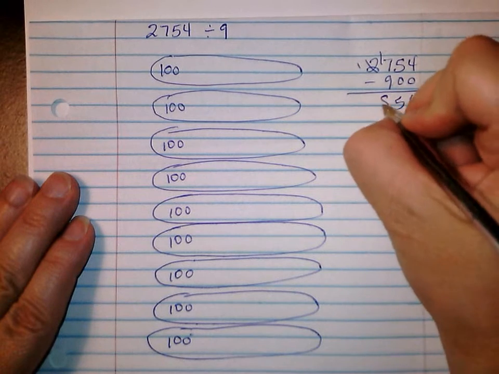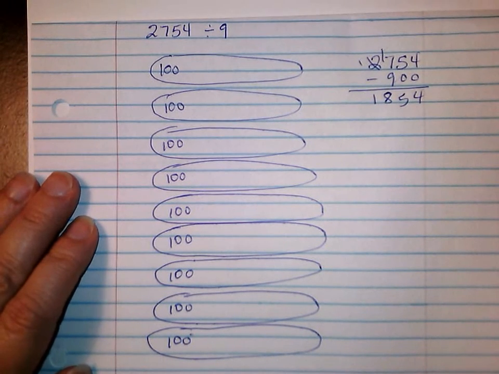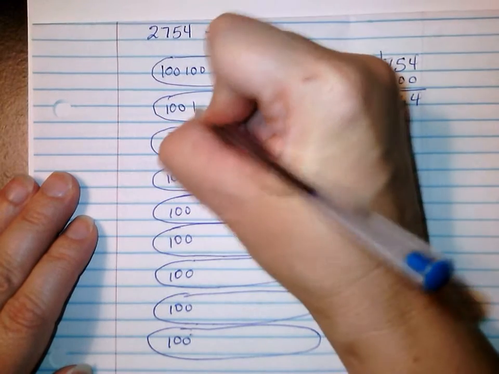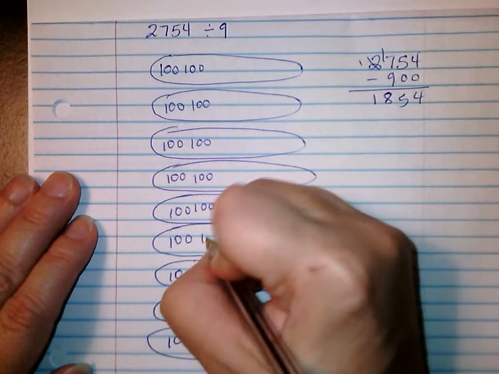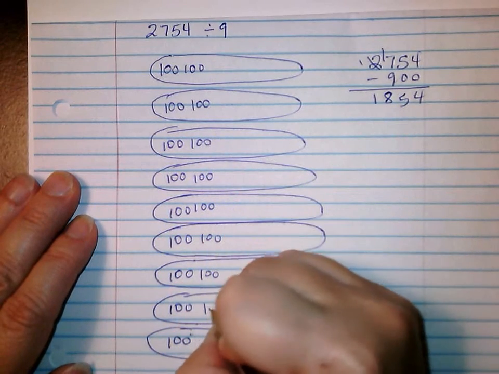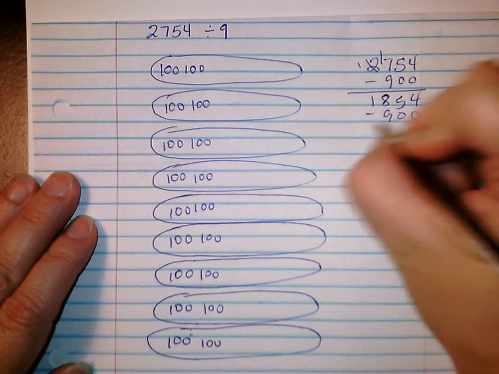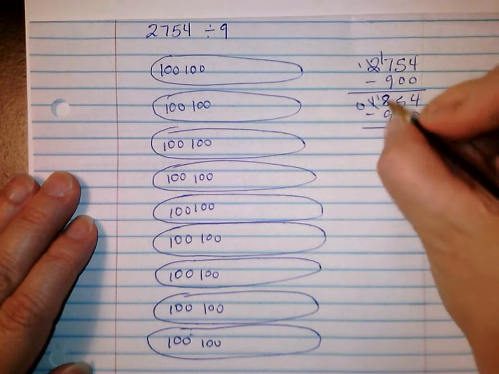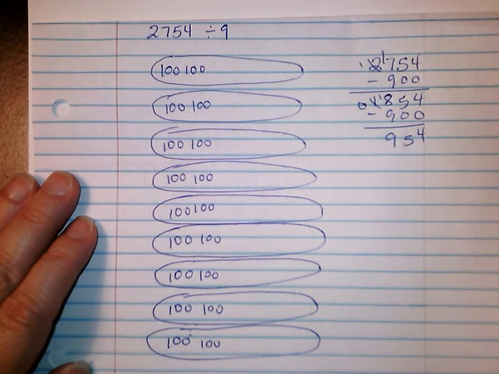17 minus 9 is 8, and then I've got my regrouped 1. So I've got 1,854 left. Well, of course, I can do another 100. 100, 100, 100. So then I'm taking out another 900. 4, 5, I've got to regroup. So 18 minus 9 is 9. So I have 954 left from my total.